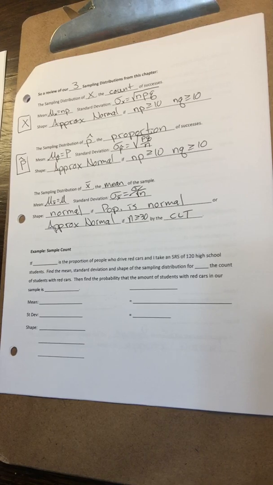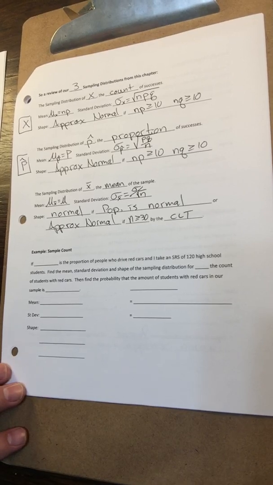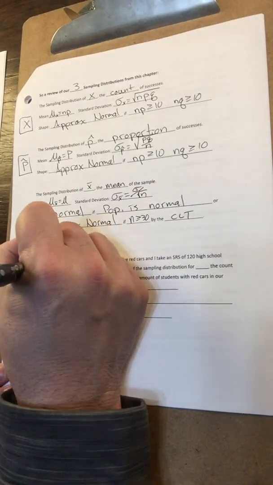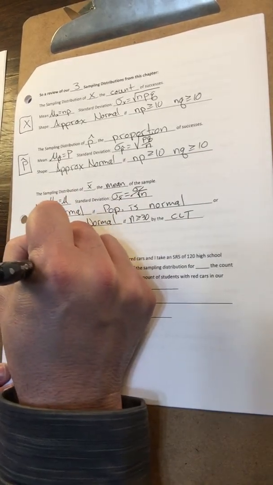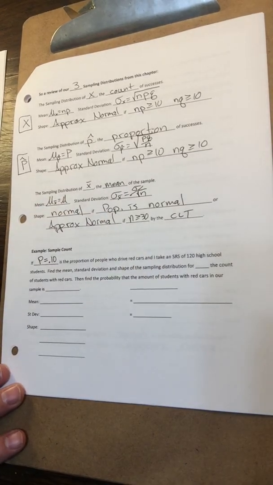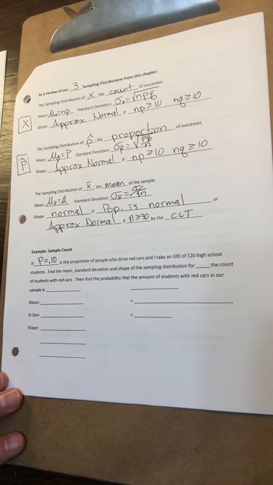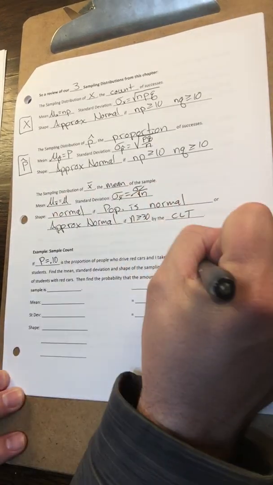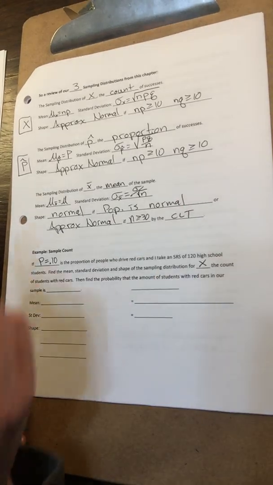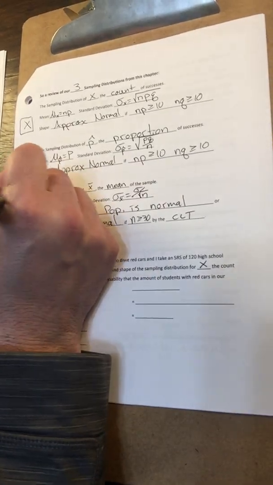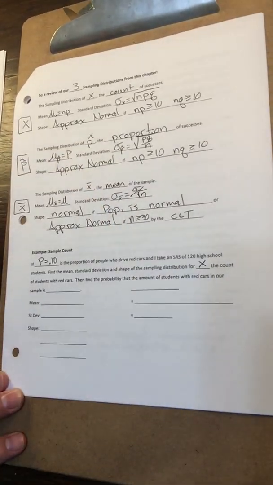Okay, so here is a, you know what? This is going to be your homework tonight. Here's an example from a sample count. If the population proportion is 10%, that's the proportion of people who drive red cars, and I take an SRS of 120 high school students, find the mean, the standard deviation, and the shape of the sampling distribution for X, the count. Oops, I didn't put an x bar here for this third one. Sorry, put an x bar there. So I'm looking at this information up here.